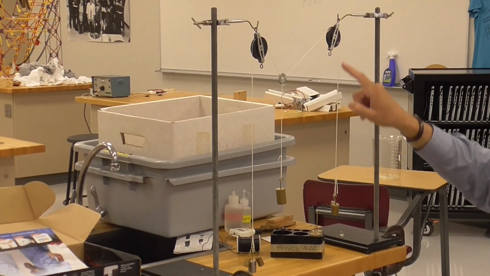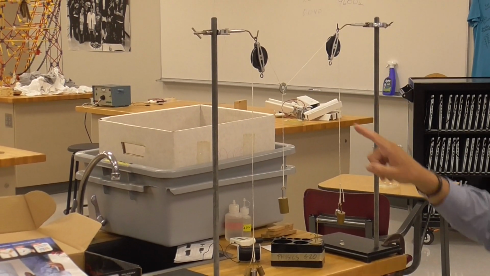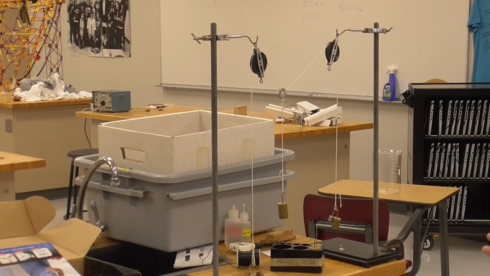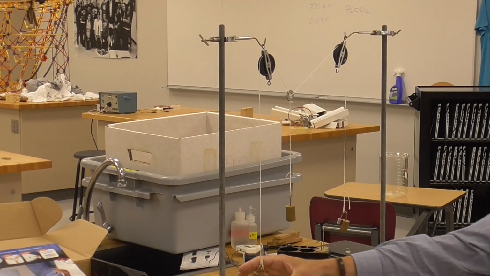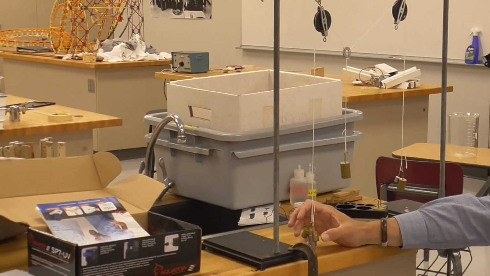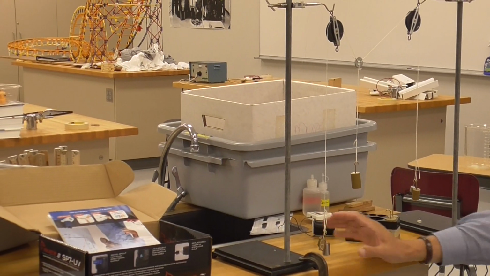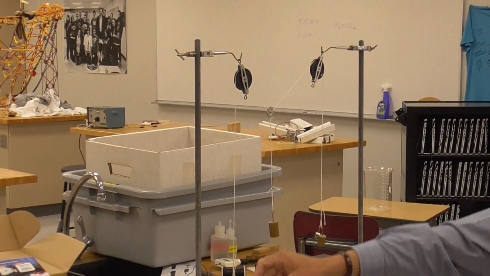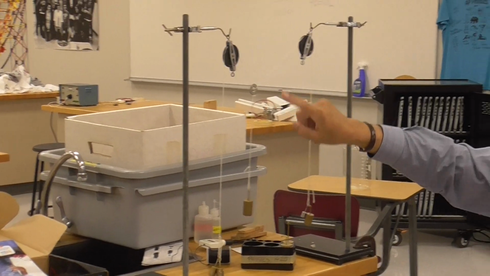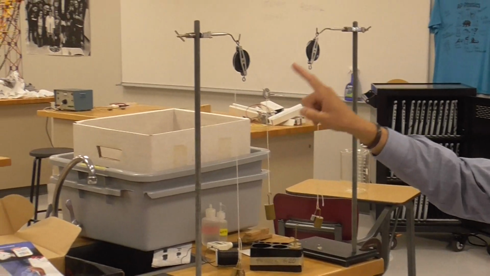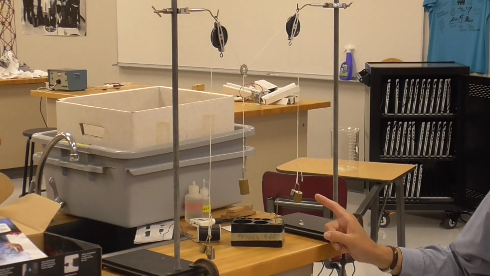If you know the tension at any point in the string, you know the tension at every point in the string, as long as it's in equilibrium, and that's what this is. So if I know the weight of what's hanging down here, I know the tension that's lifting it up, which means that I know the tension here. So if you want to find this, find the weight of what you have here.